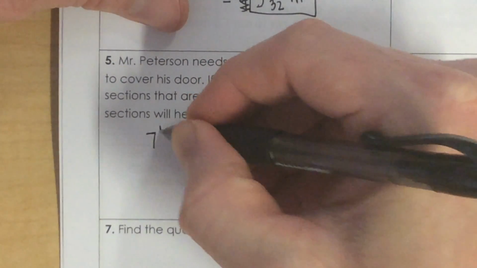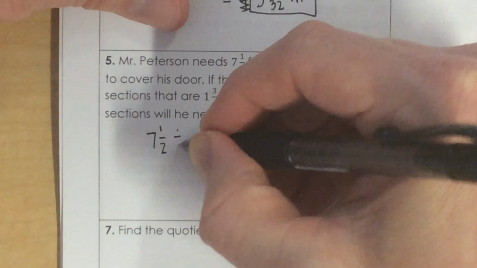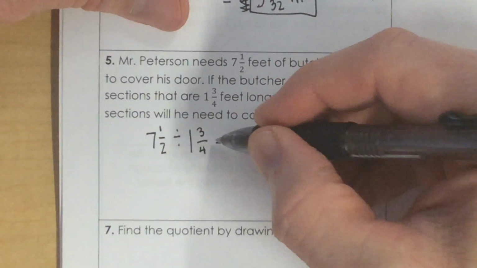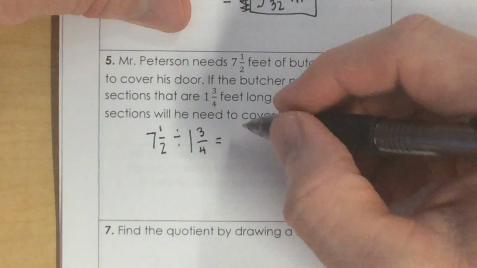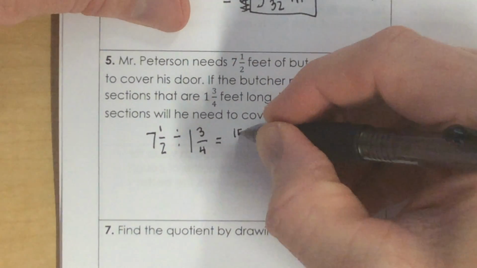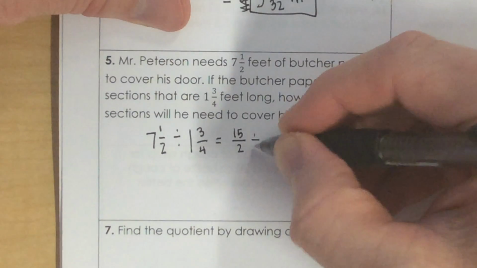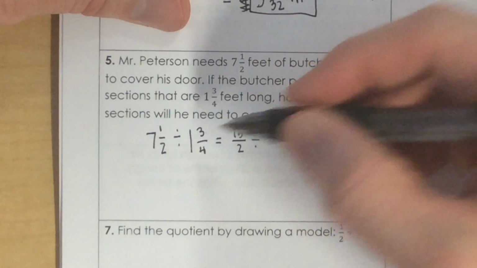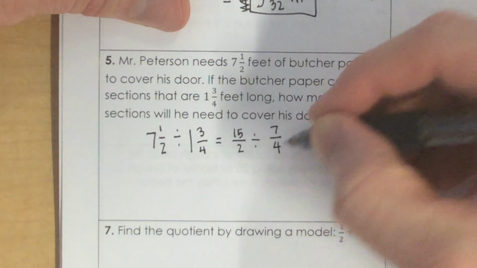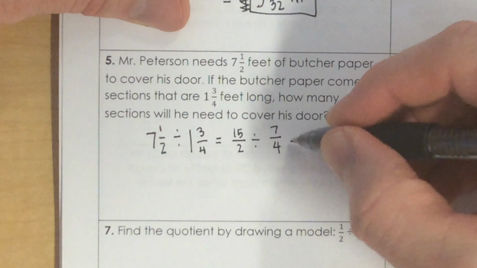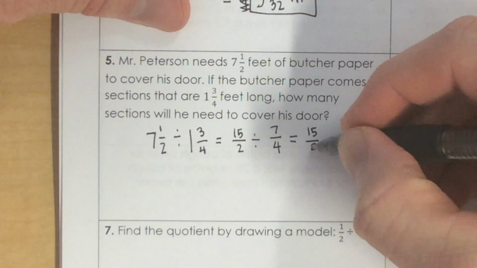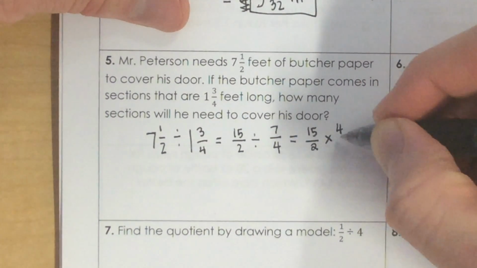So it would be 7 1/2, and I would need to divide that into groups of 1 3/4. Before I can operate on this, I need to rewrite them as improper fractions. 7 times 2 is 14, plus 1 more is 15 halves, divided by 1 times 4 is 4, plus 3 more is 7/4. All right, this is a dividing fractions problem, so I need to multiply by the reciprocal of the second fraction. That would be 15 halves times 4/7.